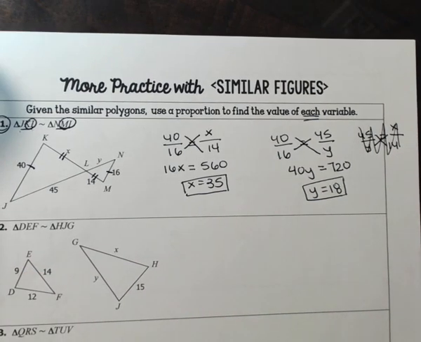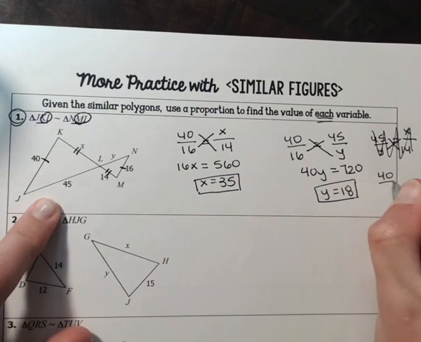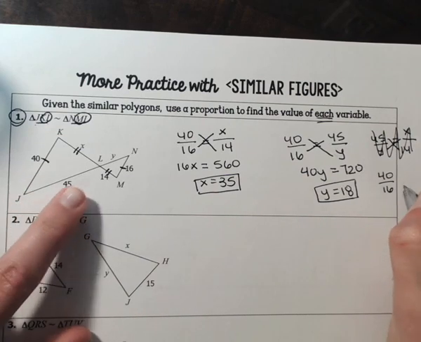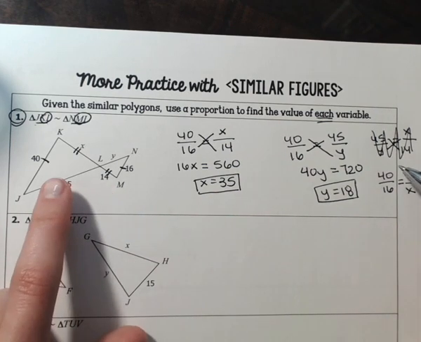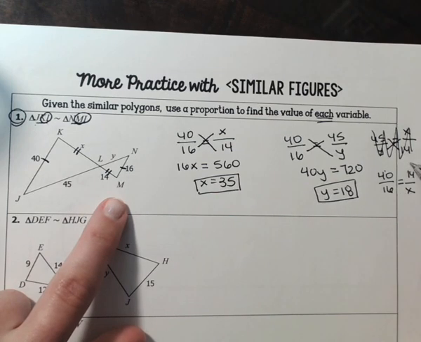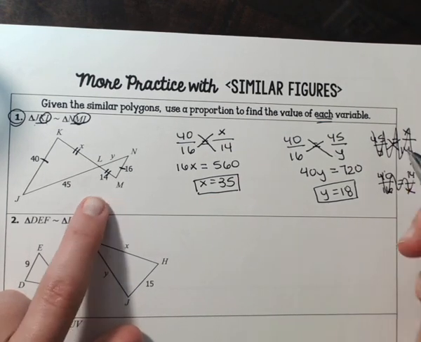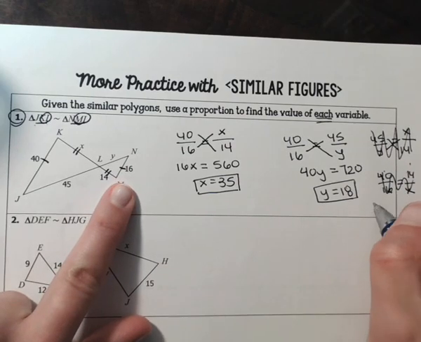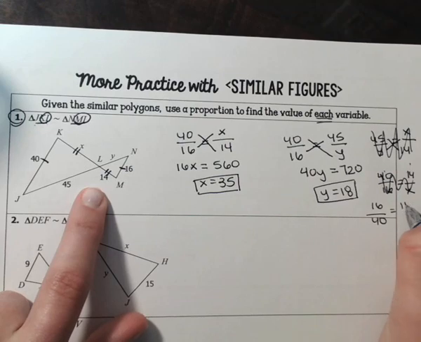Another thing you don't want to do is to start by saying, I'm going to put 40 over 16, and then I'm going to say 14 over x. No, because then I did the bigger over the smaller equals the smaller over the bigger. That's not good. You could start with the smaller one and say 16 over 40 equals 14 over x, and then cross multiply.